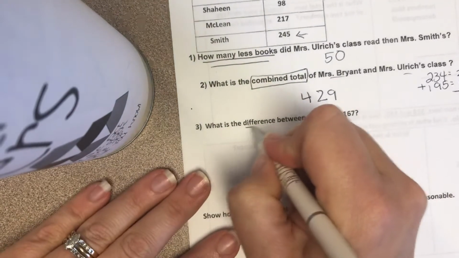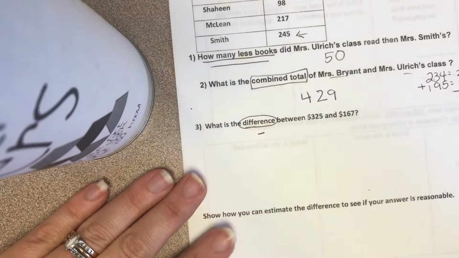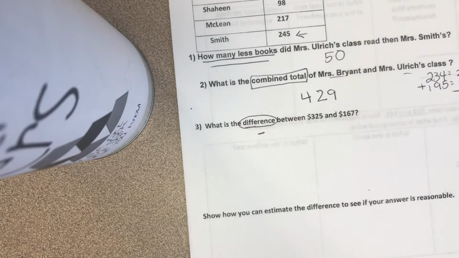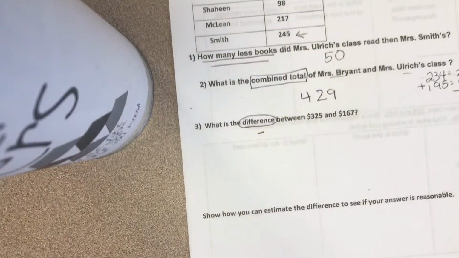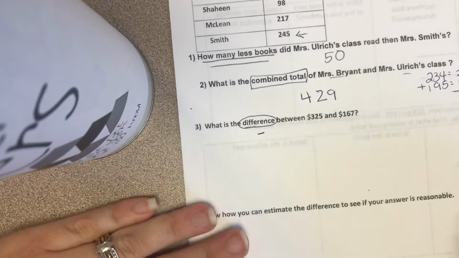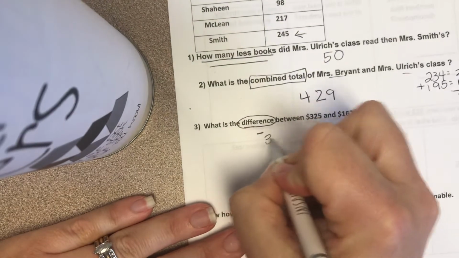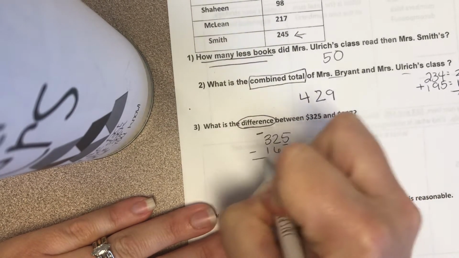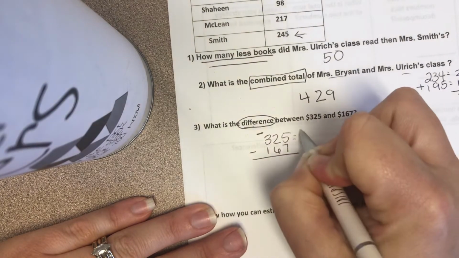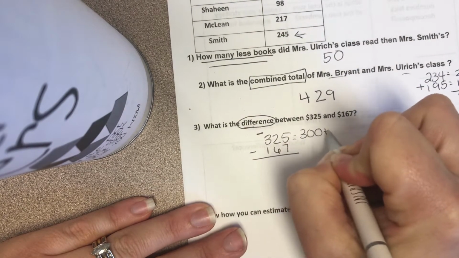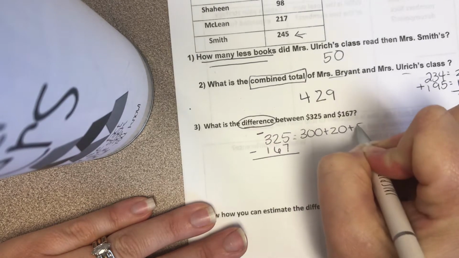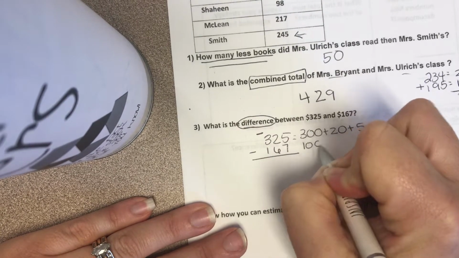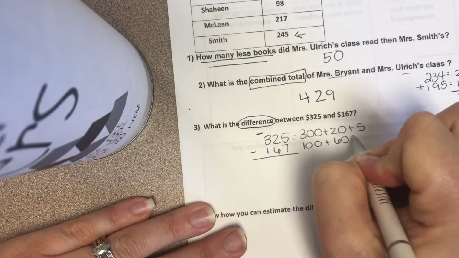What's the difference? Difference means subtract. A lot of you that brought me your review page to me, you had a whole bunch of words. Difference means subtract. Here's my 325 minus 167. The larger number is going on the top. Let's expand it out. 300 plus 20 plus 5. 100 plus 60 plus 7.